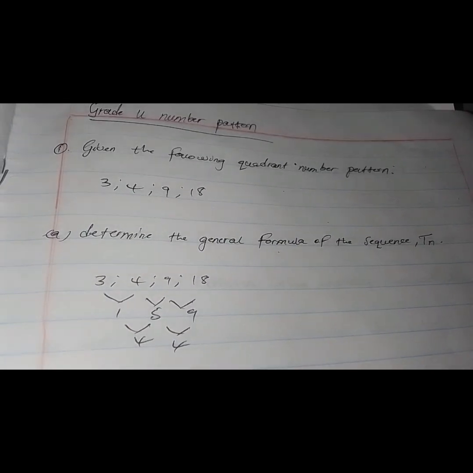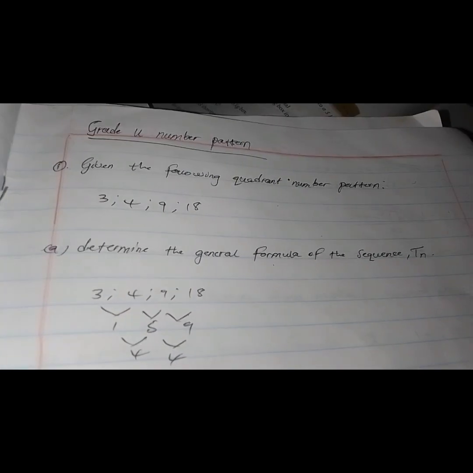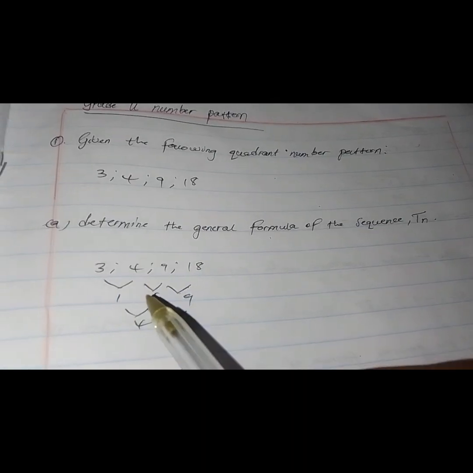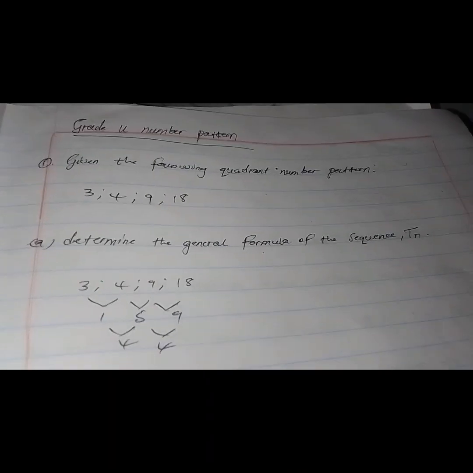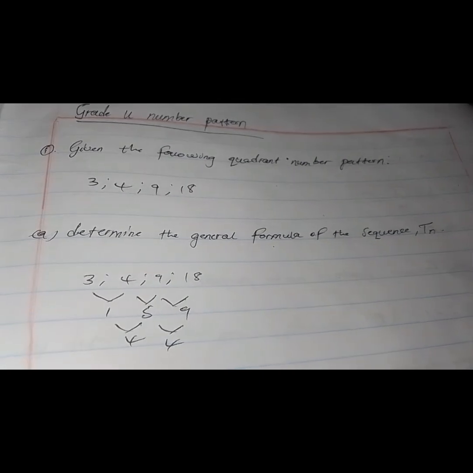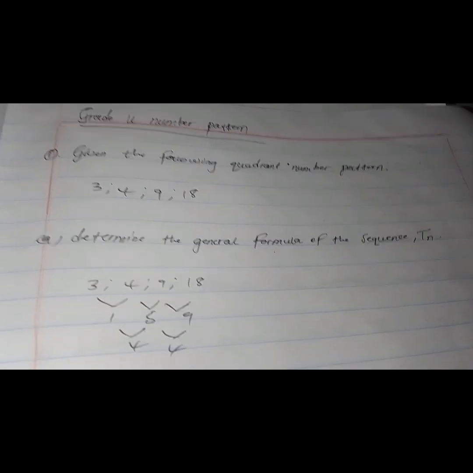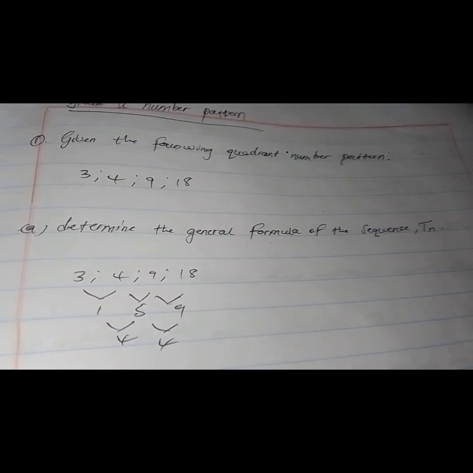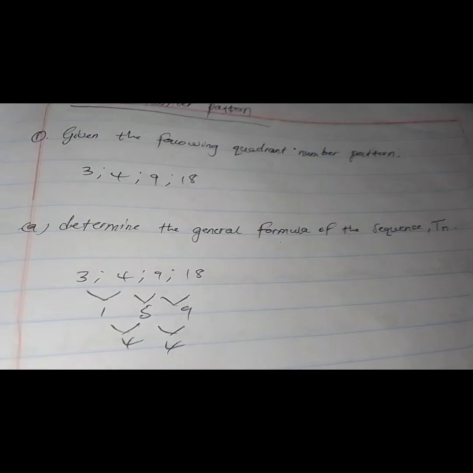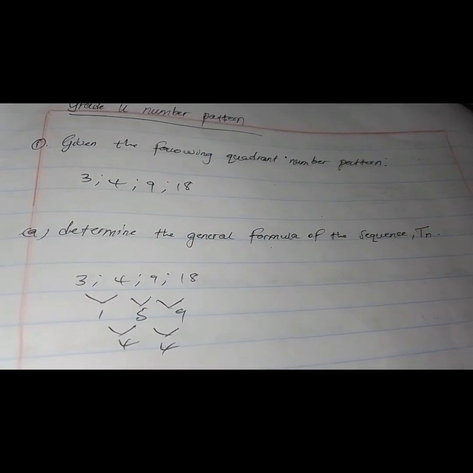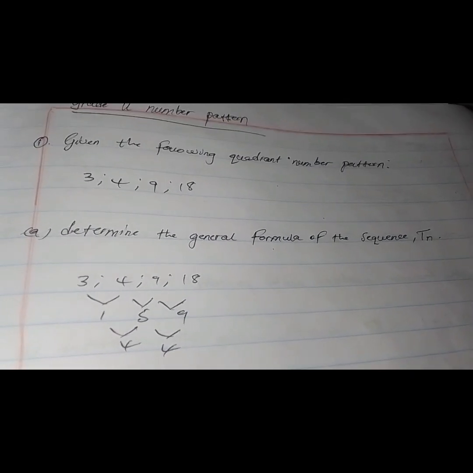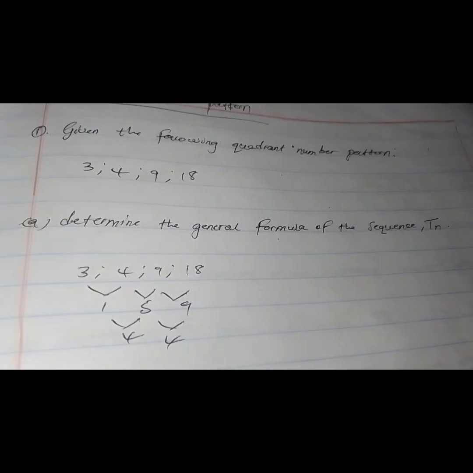I remember in our first term we were taught these things new. So okay, here's our quadratic number pattern: 3, 4, 9, 18. On our number patterns, what we need to find most of the time is the common difference, in order to know which number pattern it is. But here we're given the quadratic number pattern, which means you need to have two differences: the first difference and the second difference.